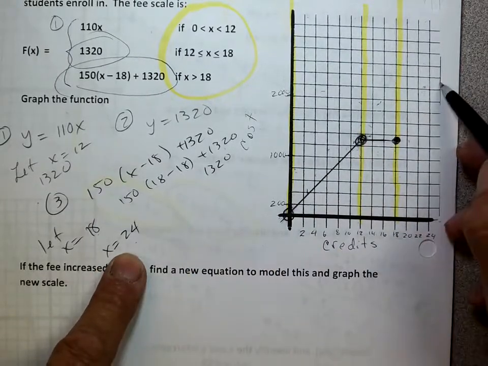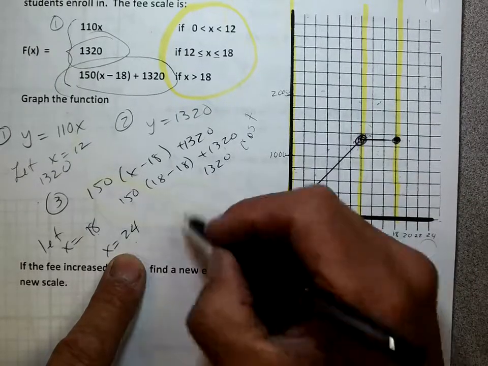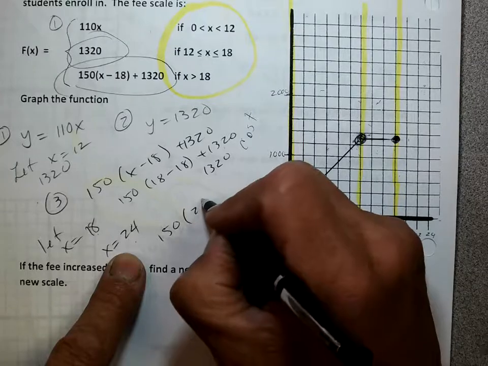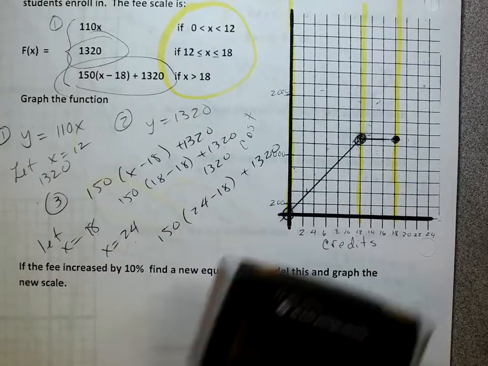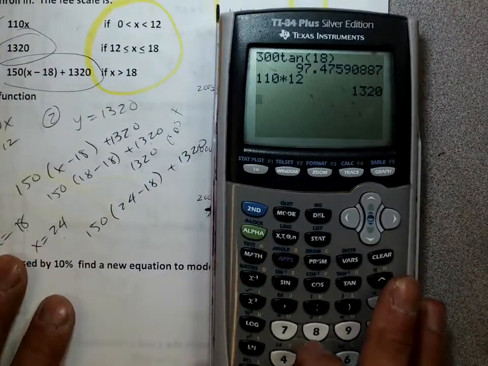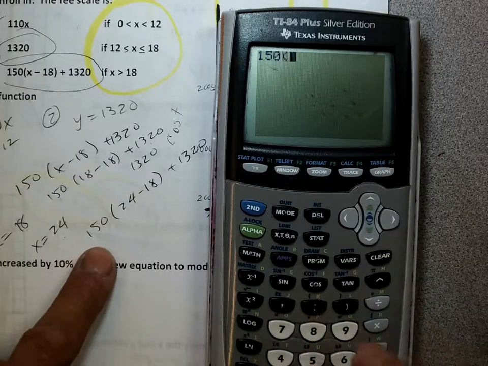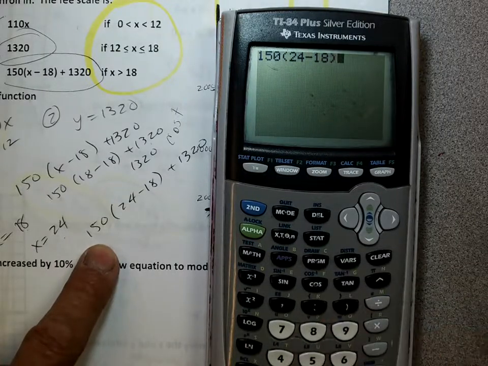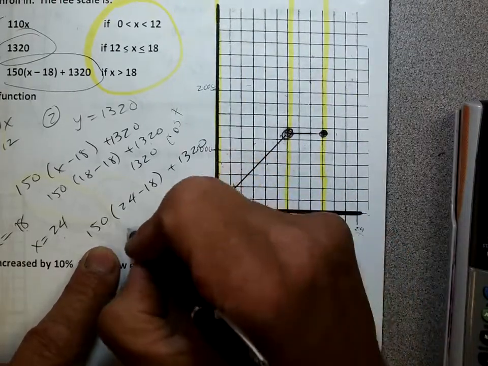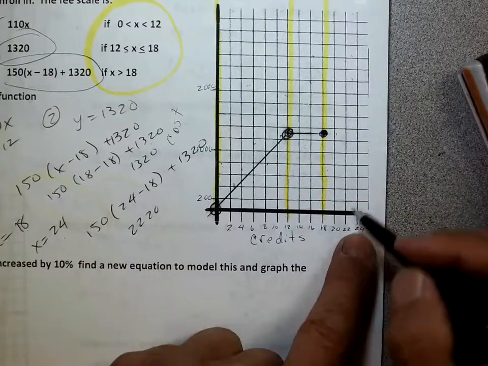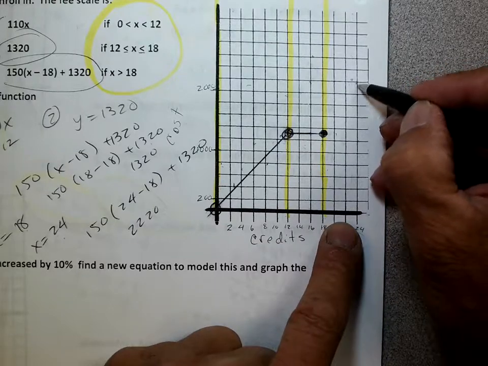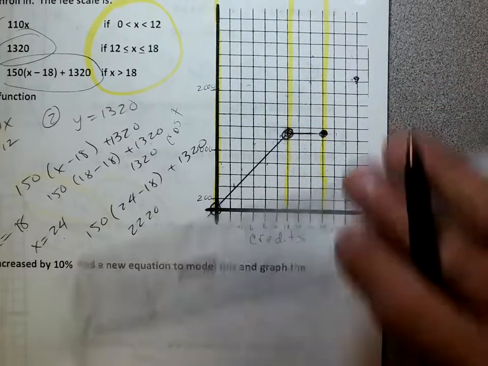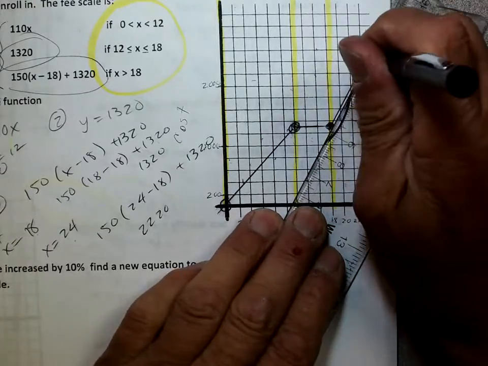If I get 2 points, I can just connect them, correct? So I'll plug in 24: 150 times 24 minus 18 plus 1320, and I'm going to use my calculator to get my answer. It's a lot easier if I let my calculator do the work, right? 150 times (24 minus 18) plus 1320. I get 2,220. So 2,220 is about there, okay? Okay, there's my piecewise graph.